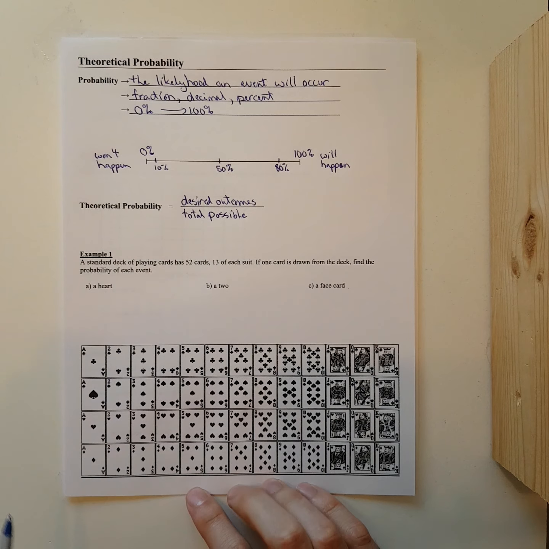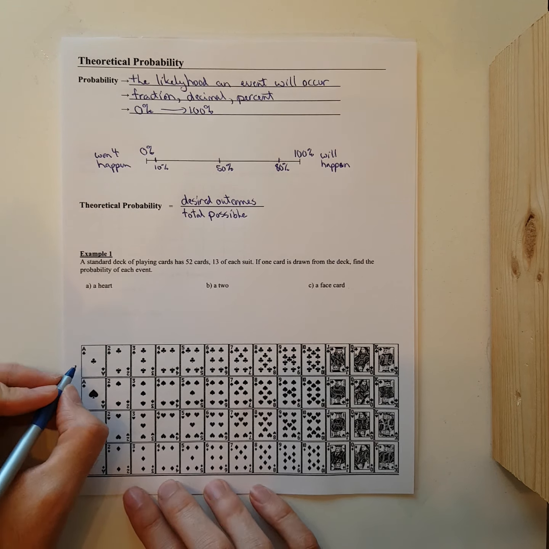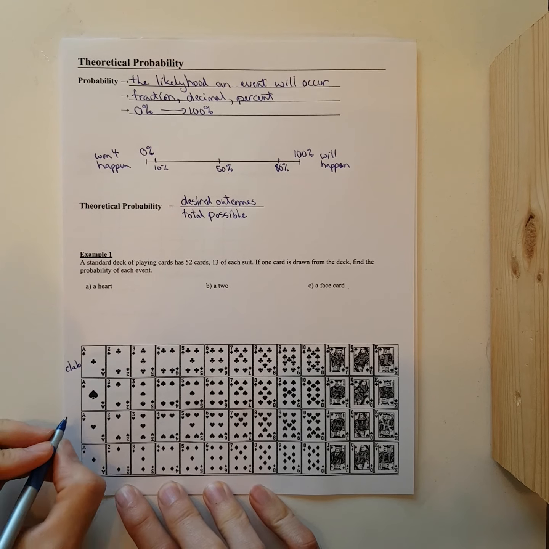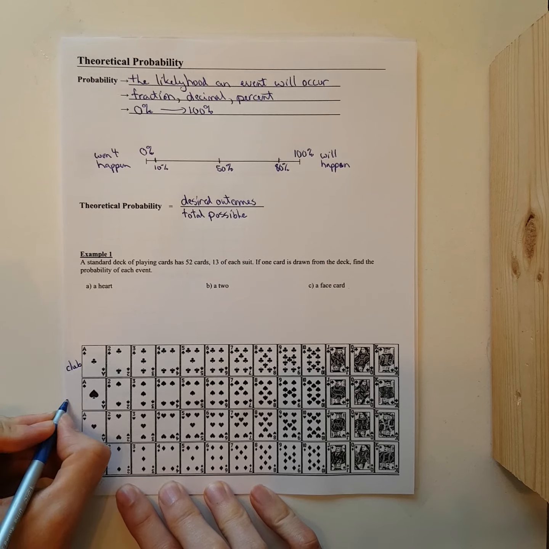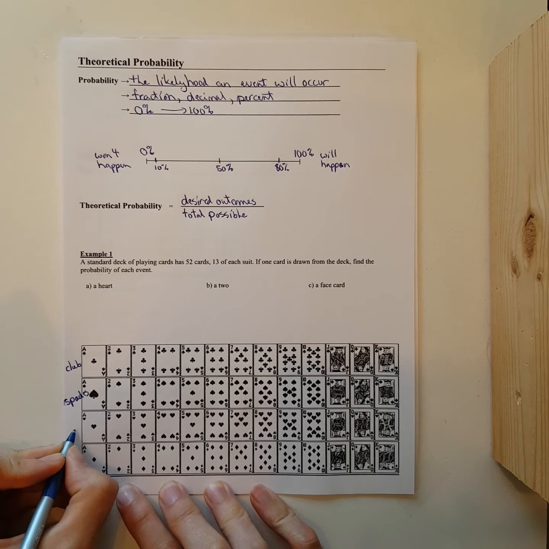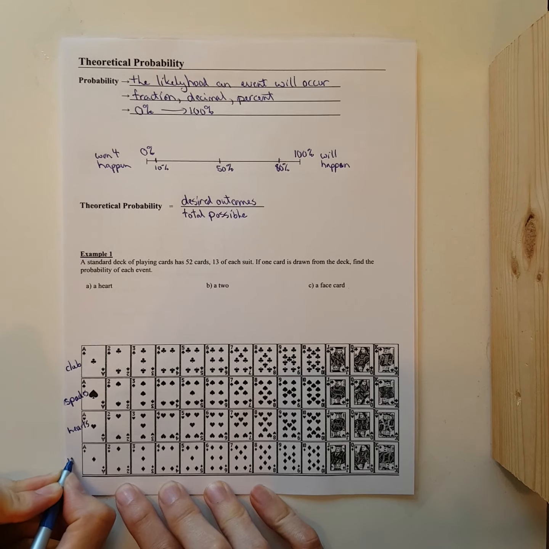For example, in the first example I have a set of playing cards, a standard deck of 52 cards. Quick reminder if you're not familiar: this symbol is called clubs, this is spades, this is hearts, and this is diamonds.